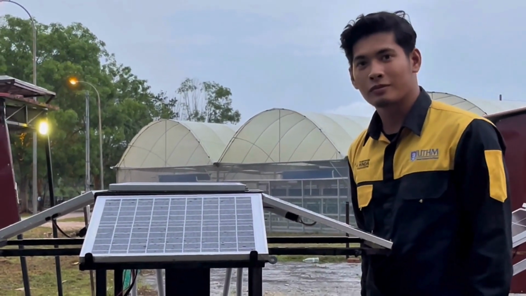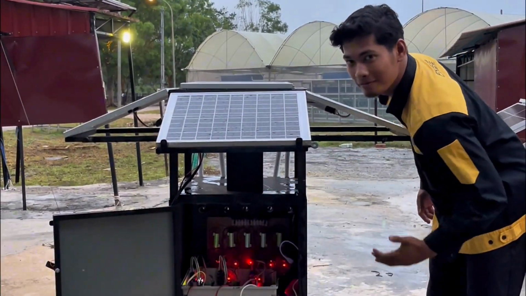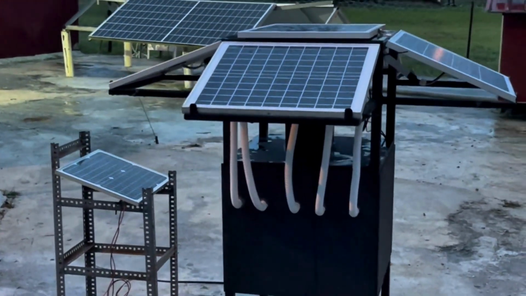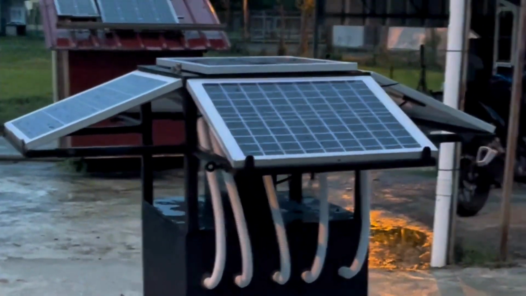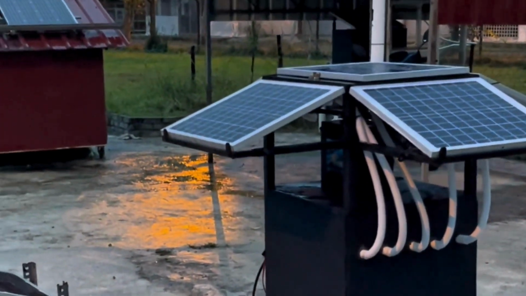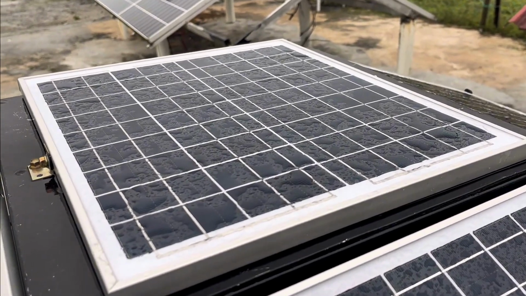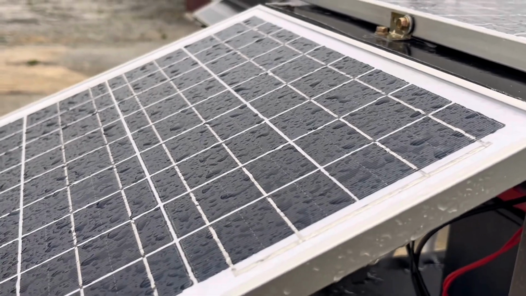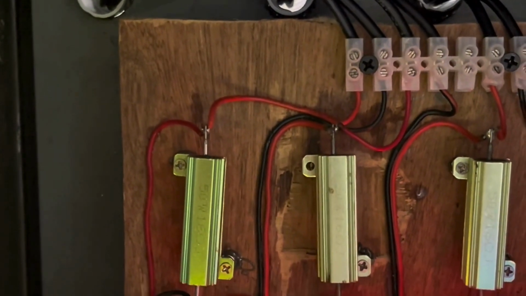Hello, this is my video demo, where I will explain the design and the methodology of the system. For the design, we have 5 panels facing different directions, and in the middle we have the compartment to put our components. Flat panels have more water accumulation on the panel surface, while the directional panels have less water accumulation, so this water will affect our energy.